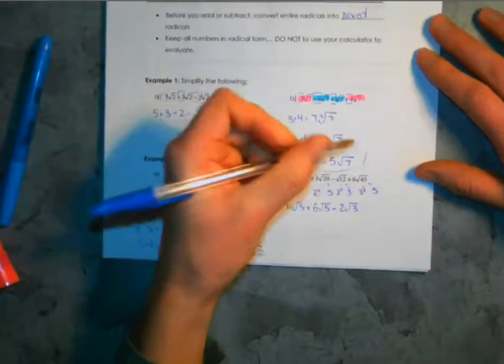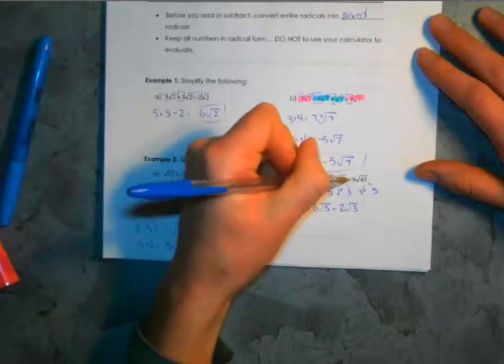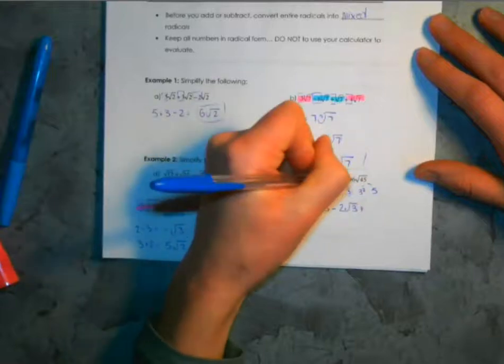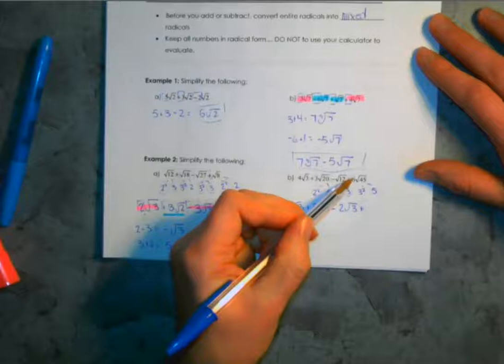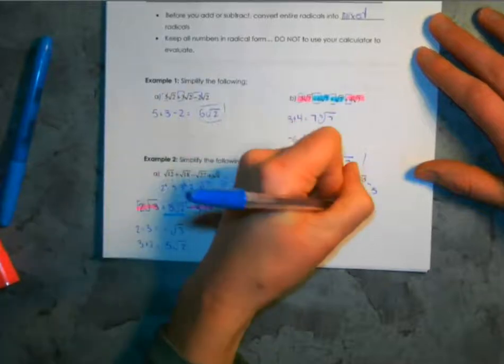And then for this guy, I have a coefficient of 6. First I should put in the plus. I have a coefficient of 6. The 3 is going to move outside, so 6 times by 3 gives me 18.